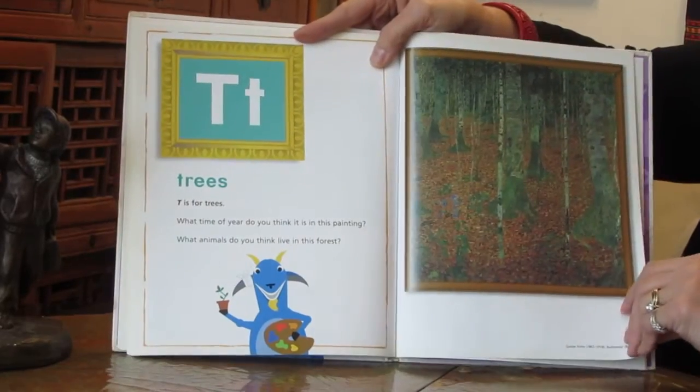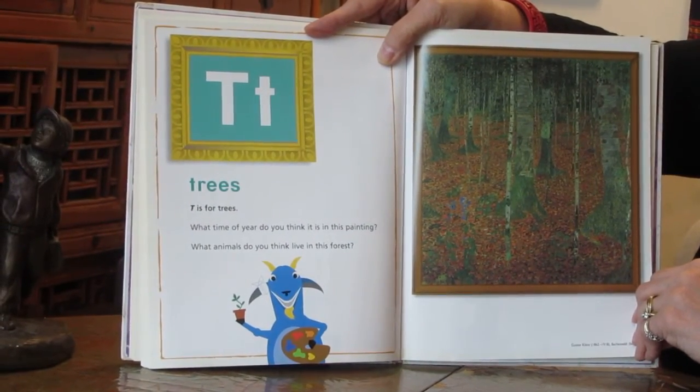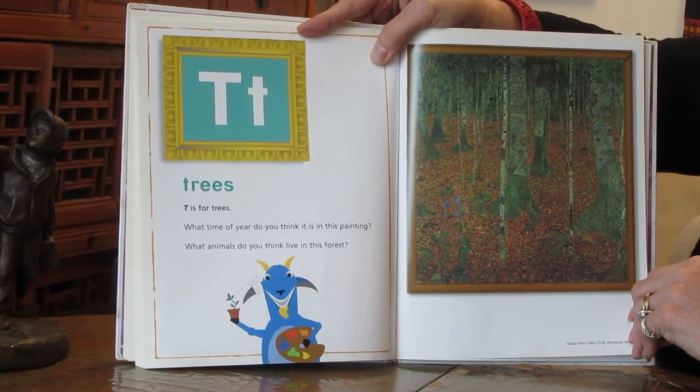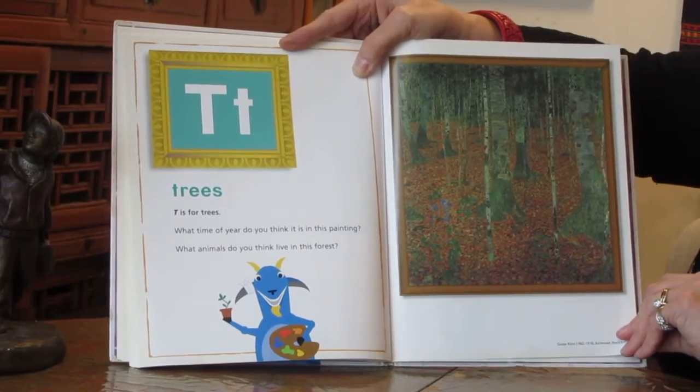T. Trees. T is for trees. What time of year do you think it is in this painting? I wonder what kind of animals live in this forest.